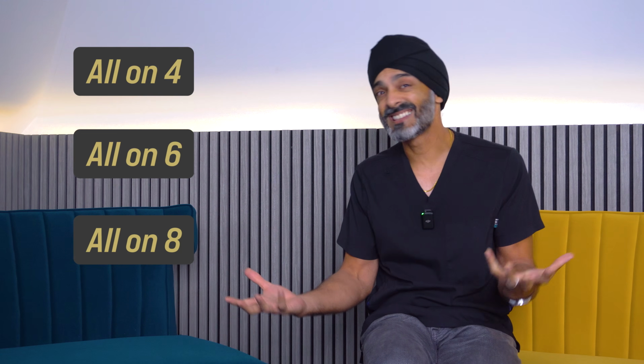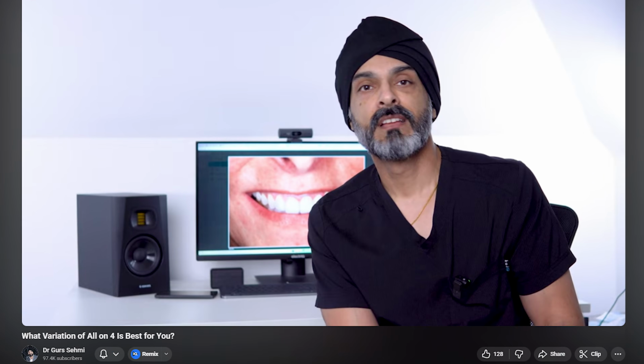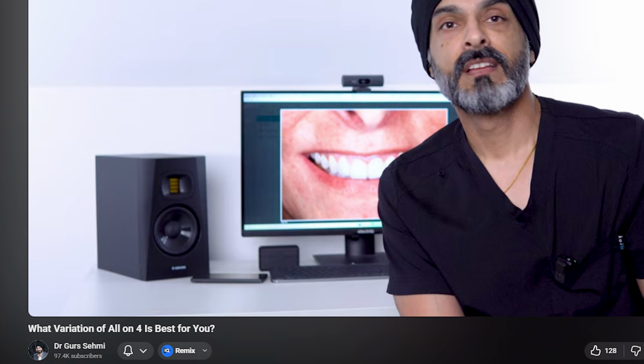So let's first start with the number of implants. A lot of places will say all on 4 or all on 6, all on 8 I've seen, but the actual number of implants isn't really very important. And in fact, the number of implants is dictated by, one, bone availability, and secondly, what is appropriate in your situation. So I've done a video on the different classifications of bone in the past, but it's a little bit technical, so let me simplify it for you here.